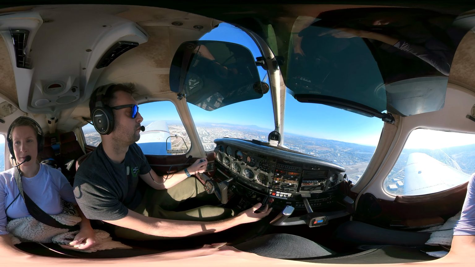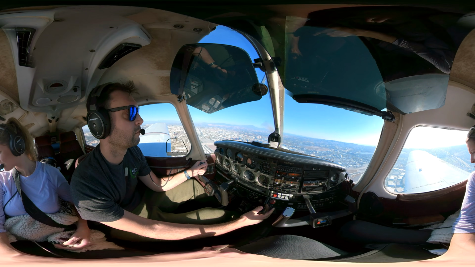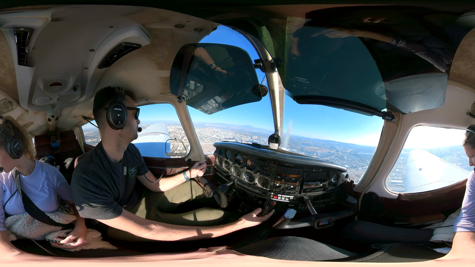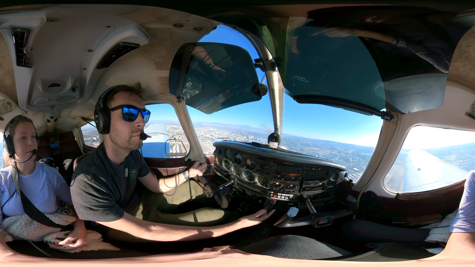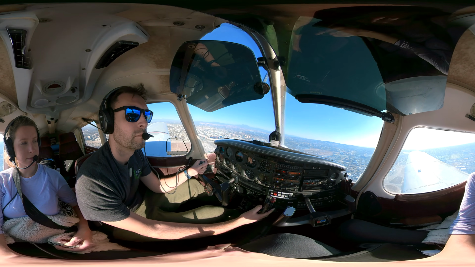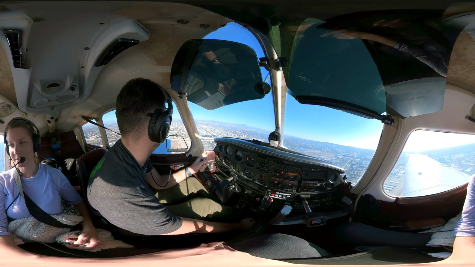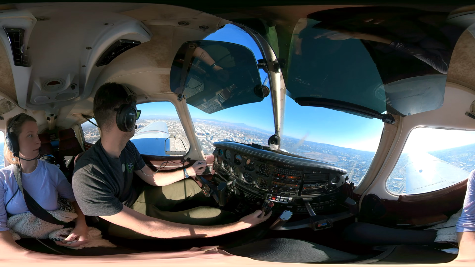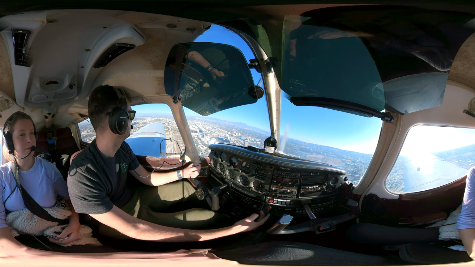I'm just giving a little bit of a buffer right now. I'm at 1,400, slowly descending. The pattern altitude for the left runway is actually 850 MSL, so 1,300 feet puts us about 500 feet above the pattern altitude, so we do actually have to descend pretty quickly. So you can see that I'm pulling the first notch of flaps, crossing over the field, because I want to keep this pattern really tight.